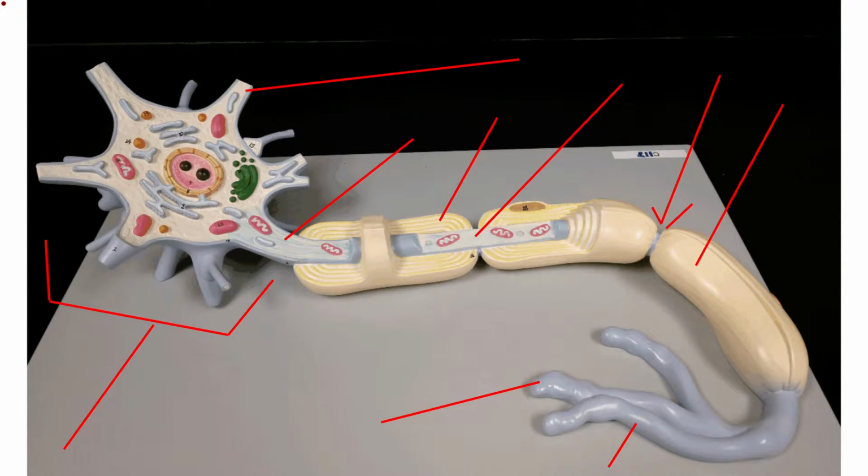How much of that can you identify? If you need to enlarge your screen, hit those 4 arrows that are pointing out to make it larger.